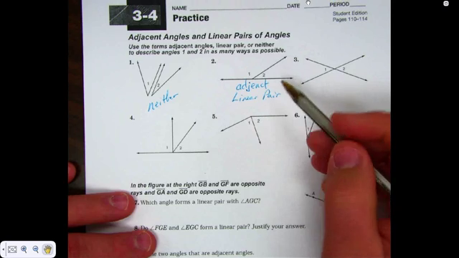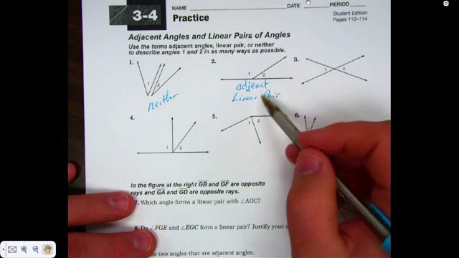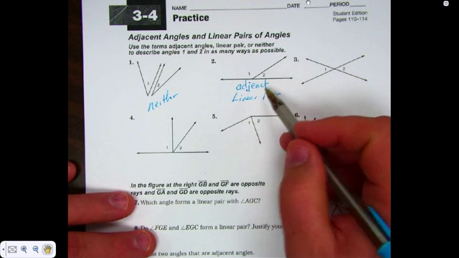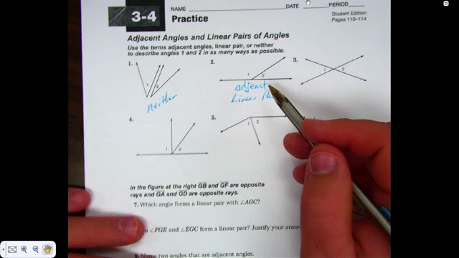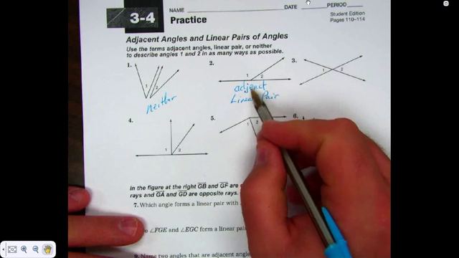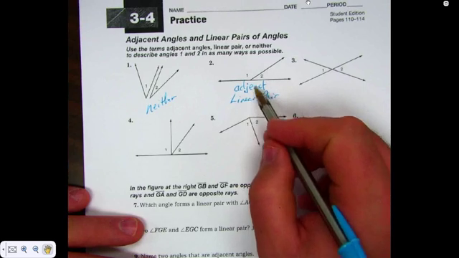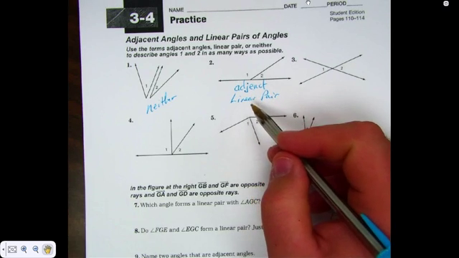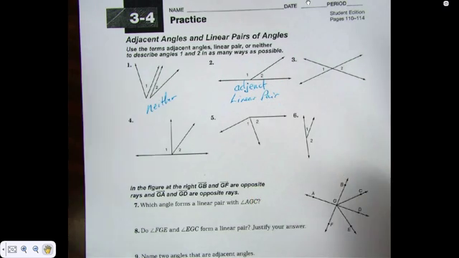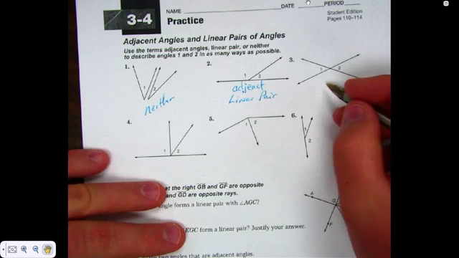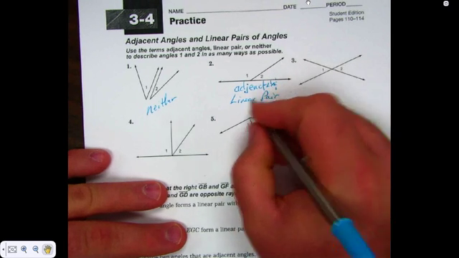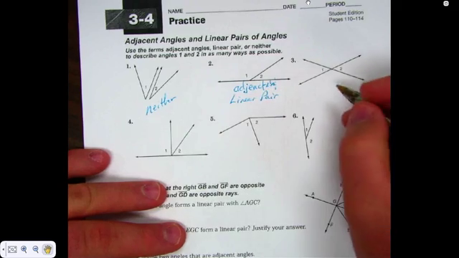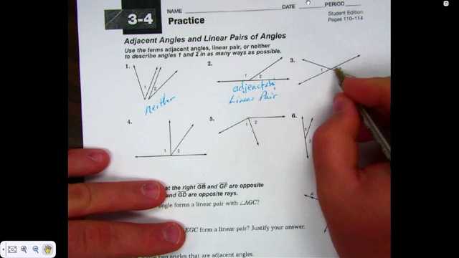A linear pair have to be adjacent angles. Think about it. They got to be beside each other, right? So that's why it's adjacent. So it's an adjacent linear pair. But you weren't wrong to think that. They're adjacent angles, and they're a linear pair. Are these beside each other?